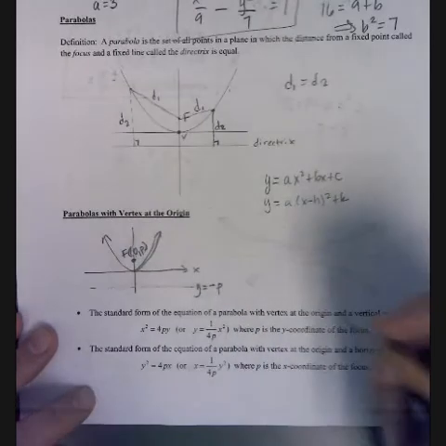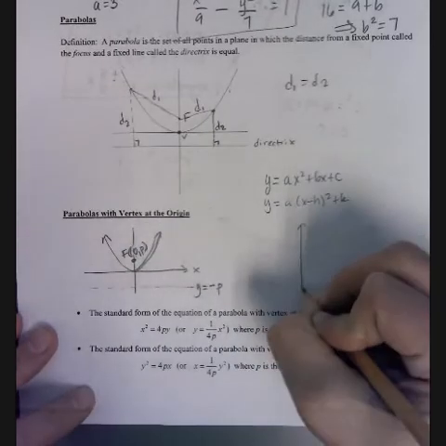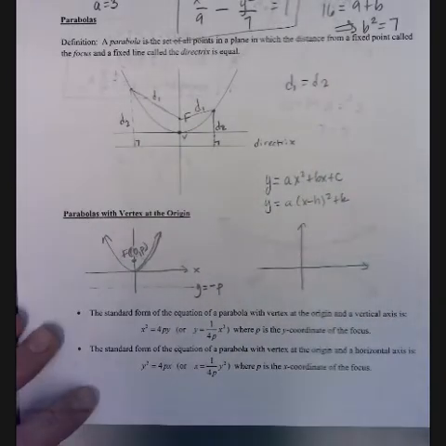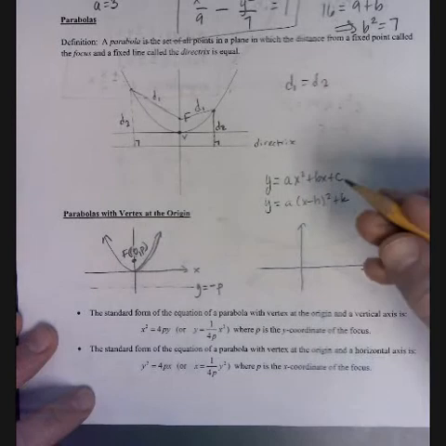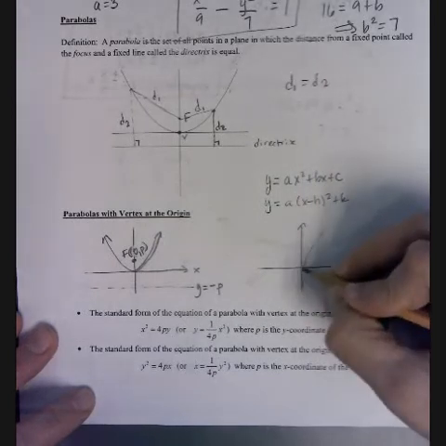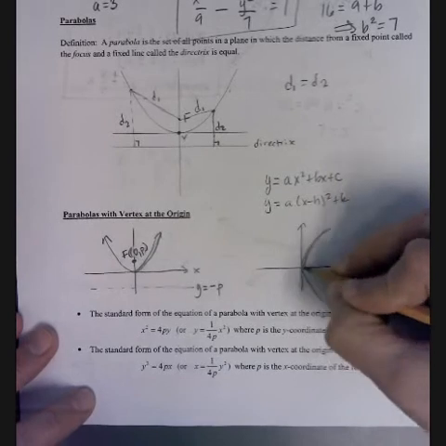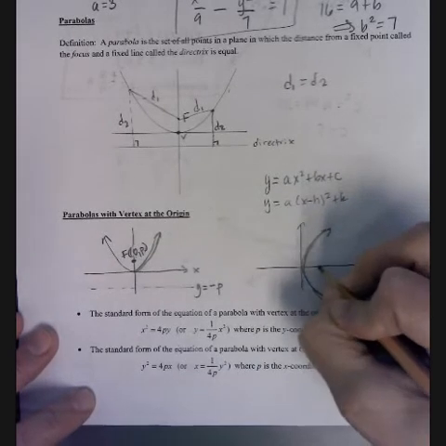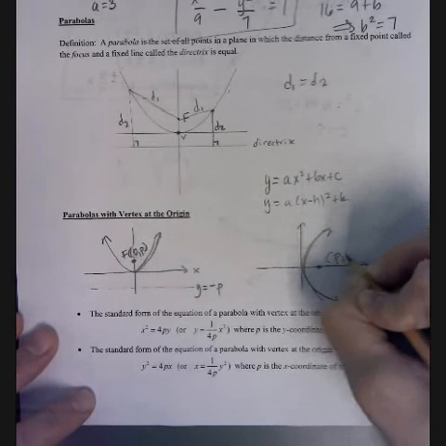All right, so now if it opens right or left, I'll draw it so it opens to the right, but it could open either direction. Okay, so something like this. Then this is the point p, 0, the focus.